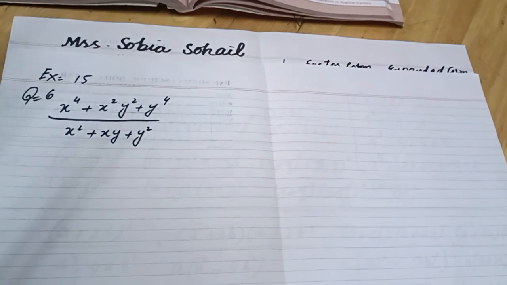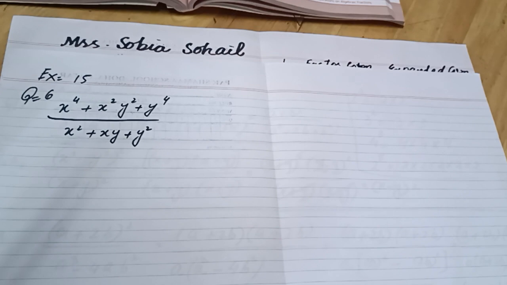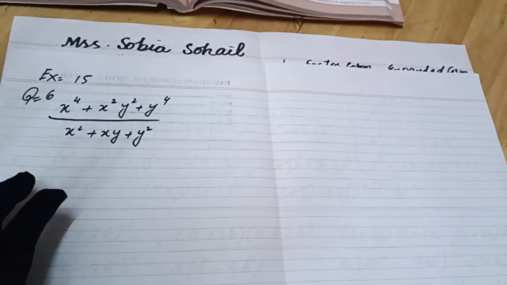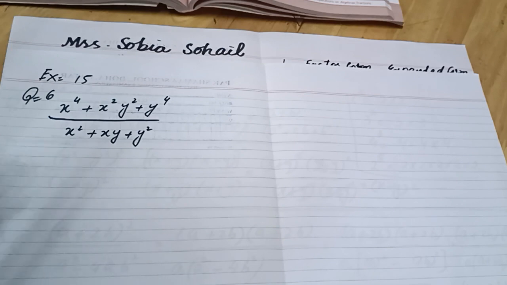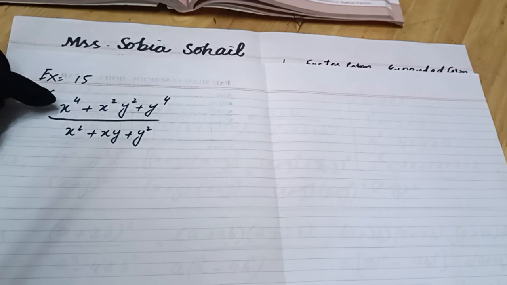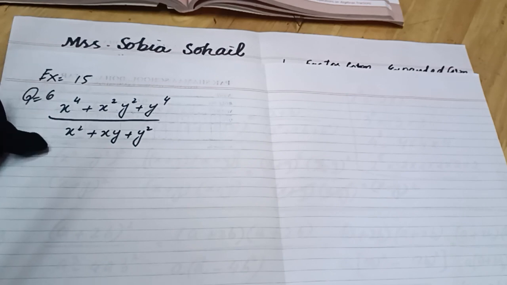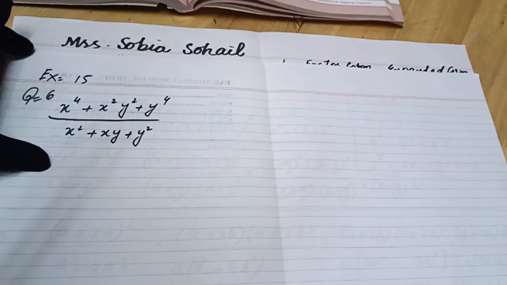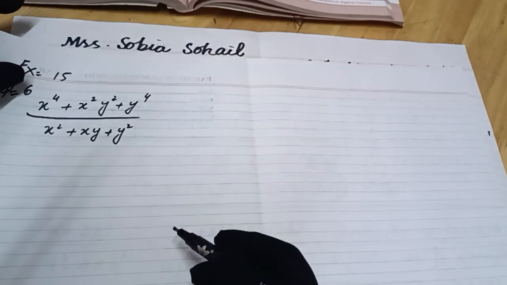In the last video, in this exercise, I have solved the 5 questions, and now I will start question number 6. There is a little trick in this question: when we have to simplify the fraction, we have to factorize the numerator and the denominator both. If we try to factorize the numerator, it has a little long method, so I will do its factorization over here.